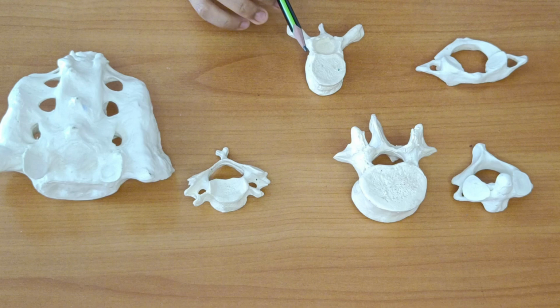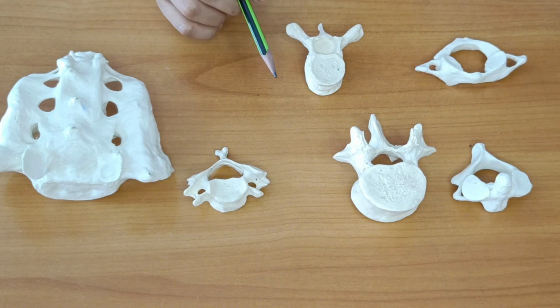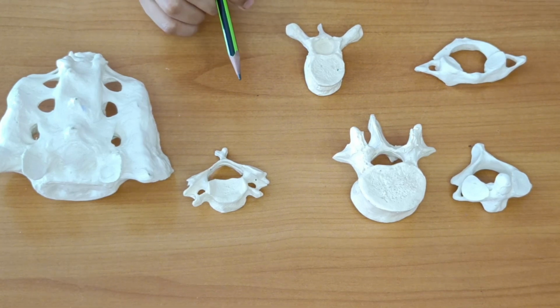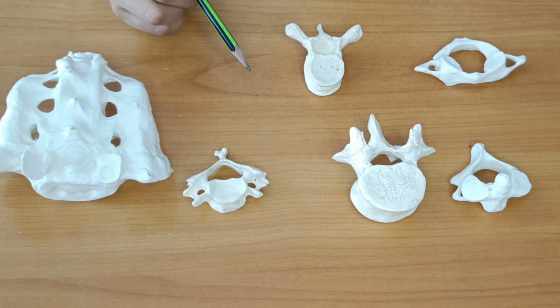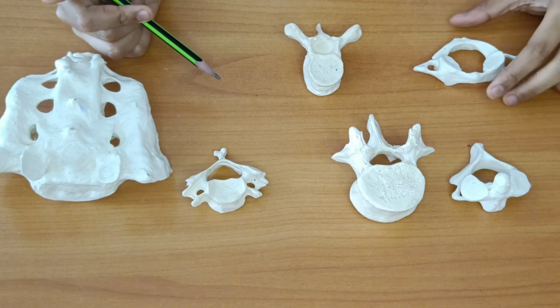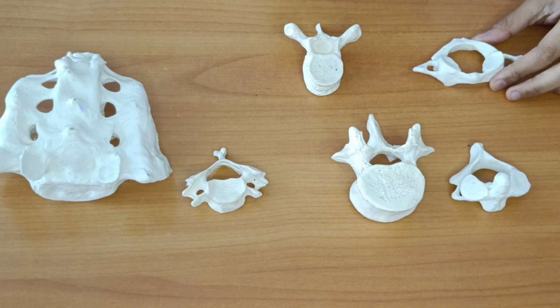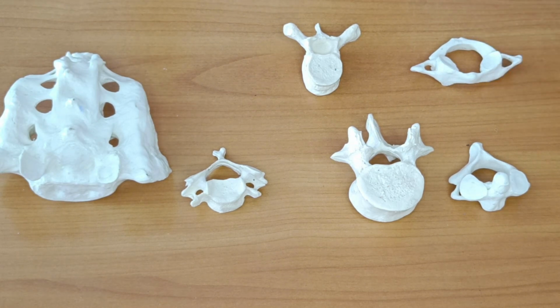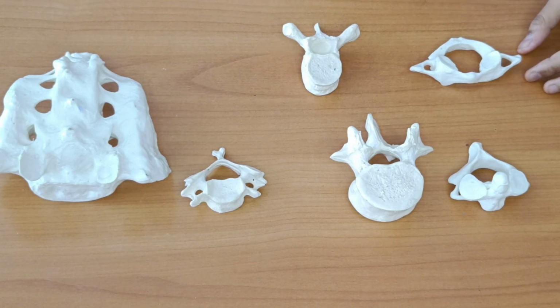Next, I'm going to talk about the cervical vertebrae. We have 7 cervical vertebrae. The first 2 are very special: the atlas and the axis. This is the atlas, and the name is given because in Greek mythology, Atlas is a god who carries the heavens on his shoulders. So the name is given according to this Greek mythology.